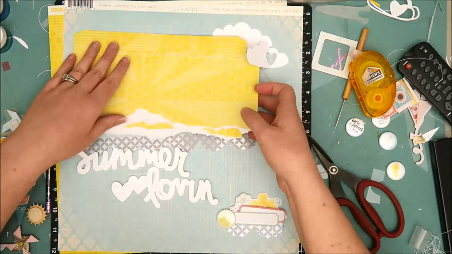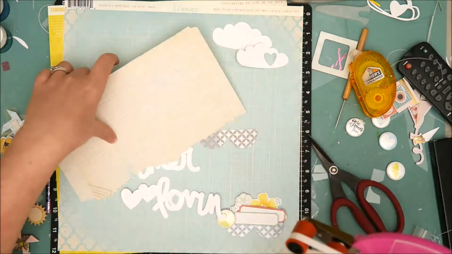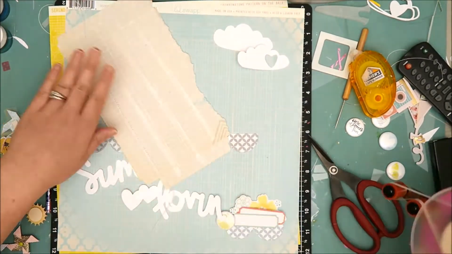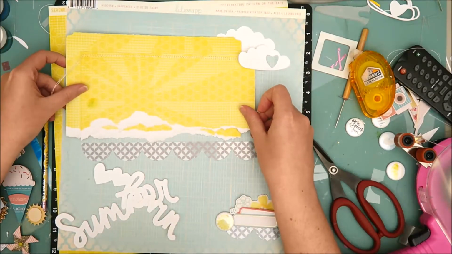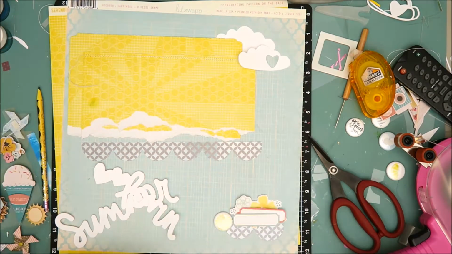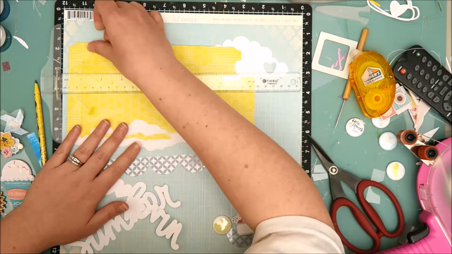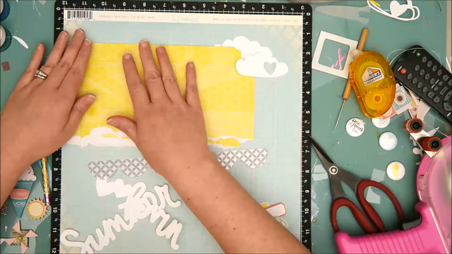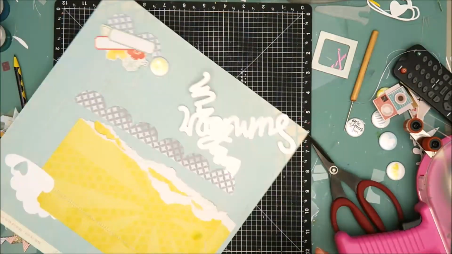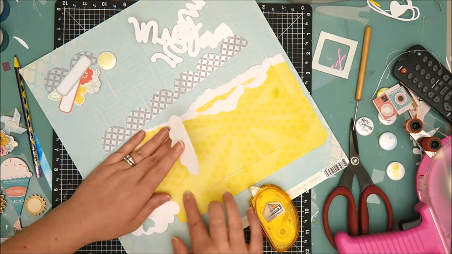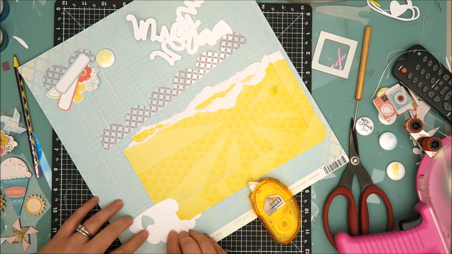And I thought that it might be too much yellow, so I set it aside and I end up grabbing a different blue pattern paper. And this blue pattern paper is from the Serendipity collection from Heidi Swapp also. So now I'm just going to start working on adhering everything down. I use a lot of different adhesives for this layout. I use liquid adhesive, I use my ATG, I use a small tape runner, I use pop dots, just a little bit of everything.